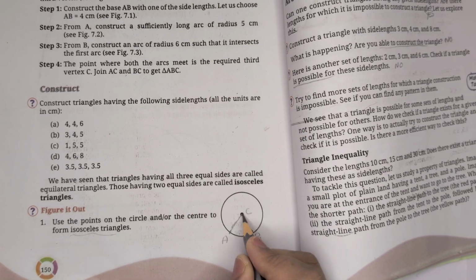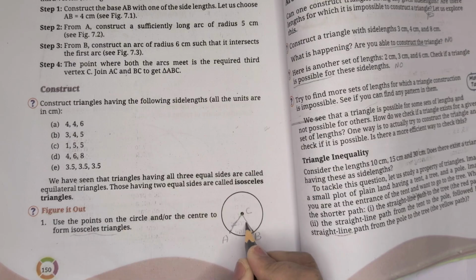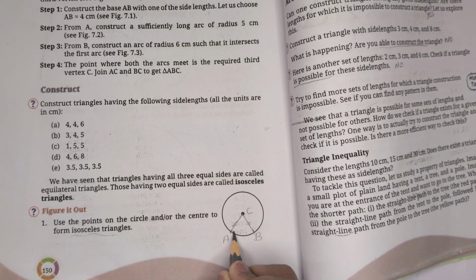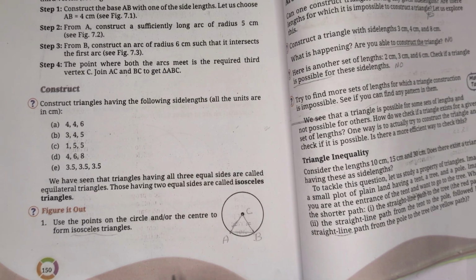So AC is equal to BC. These two sides are equal. Now join the third side of the triangle, AB. So here we are getting a triangle ABC with two sides equal. So we can say this is an isosceles triangle using the points on the circle and the center.